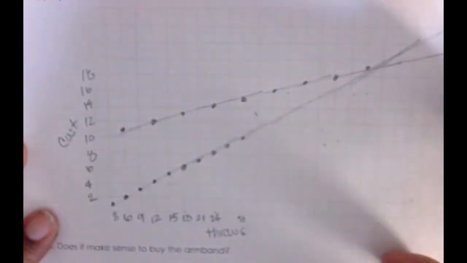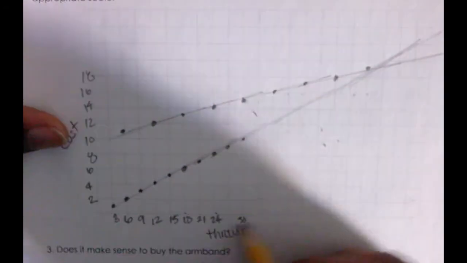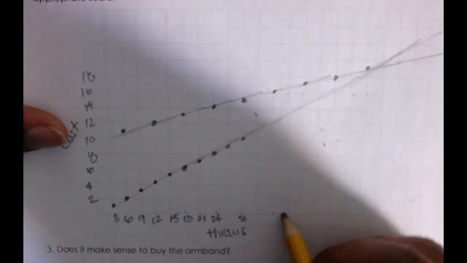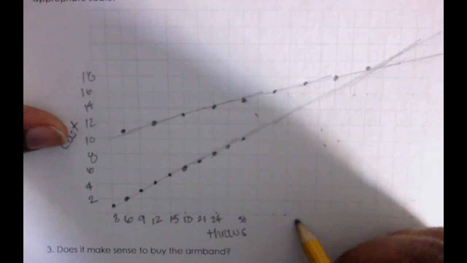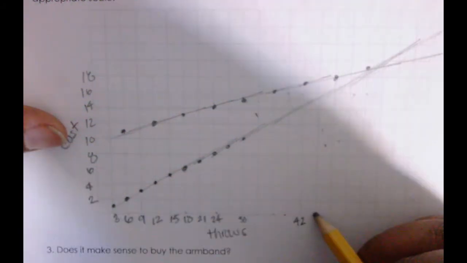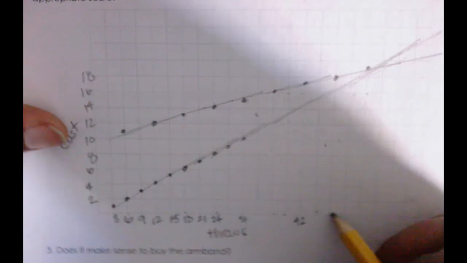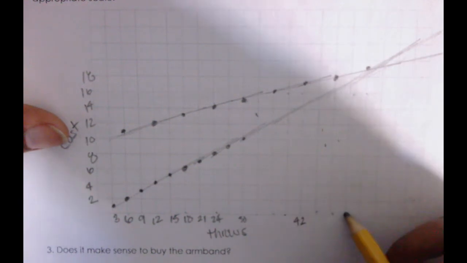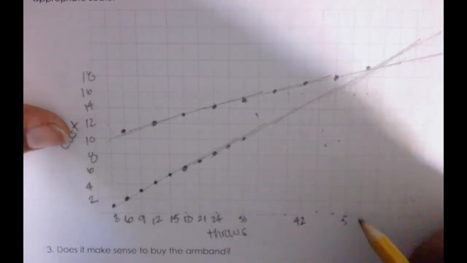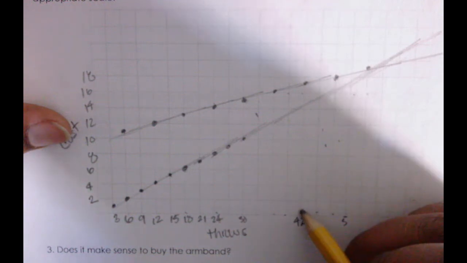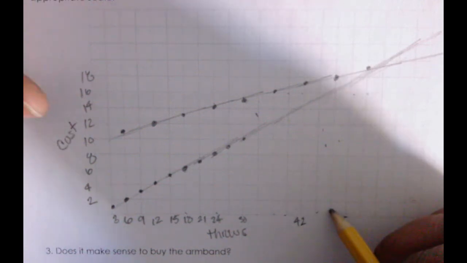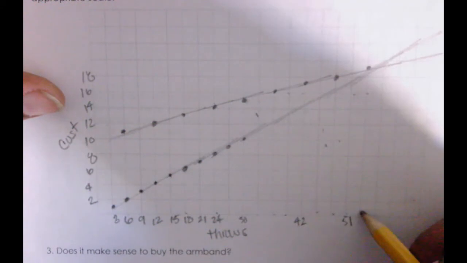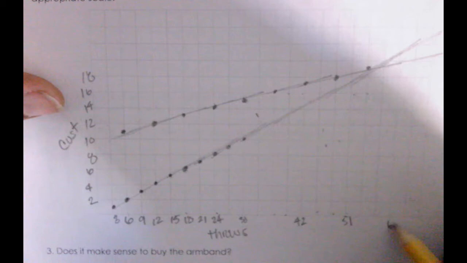So it'll be much better with the ruler. 30, 3, 6, 9, 42, 51, and then 60.